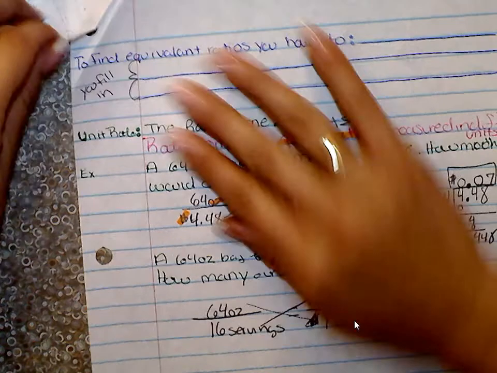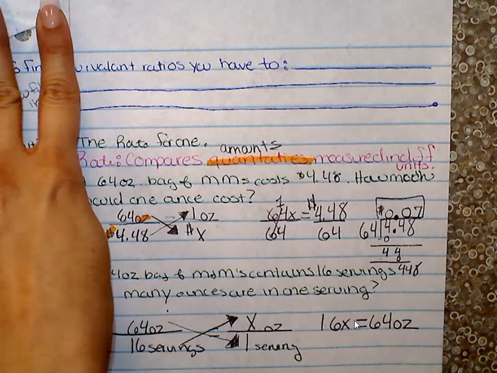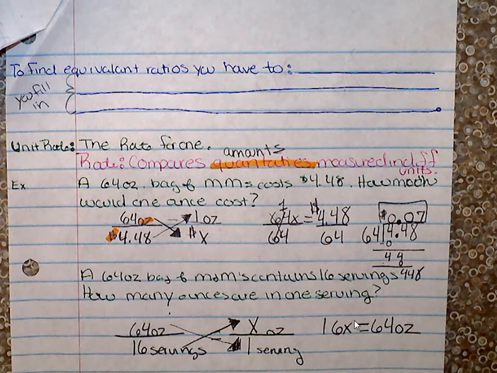Okay, so the next part that you need to do is explain how to find equivalent ratios. So you'll start out with, to find equivalent ratios, you have to, and then you fill in the blanks.